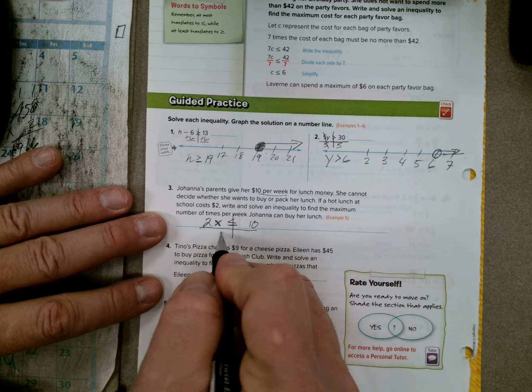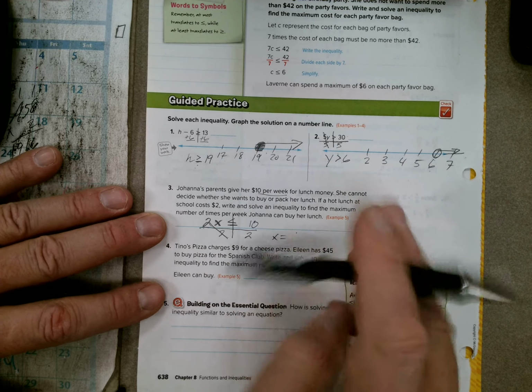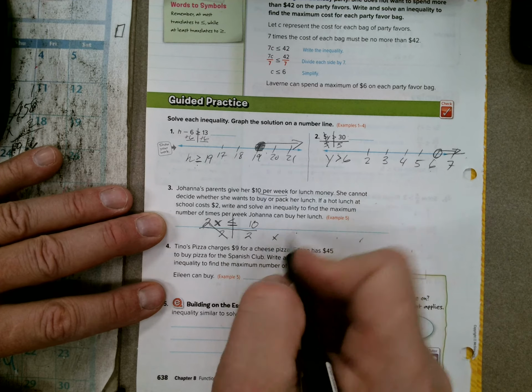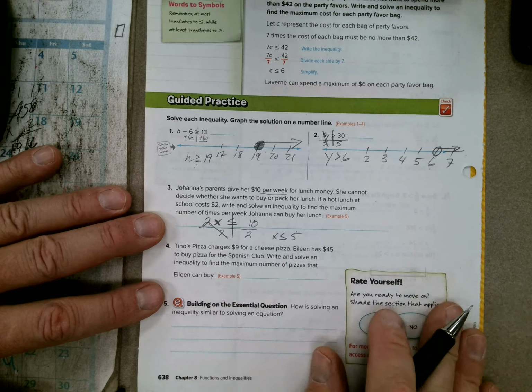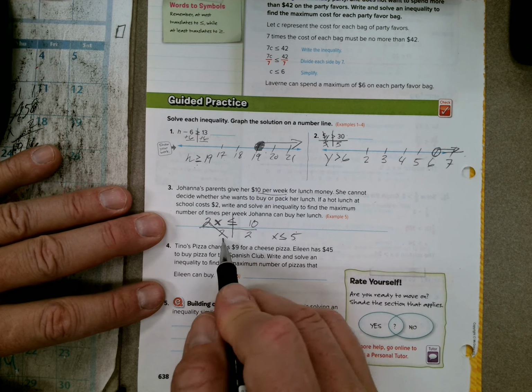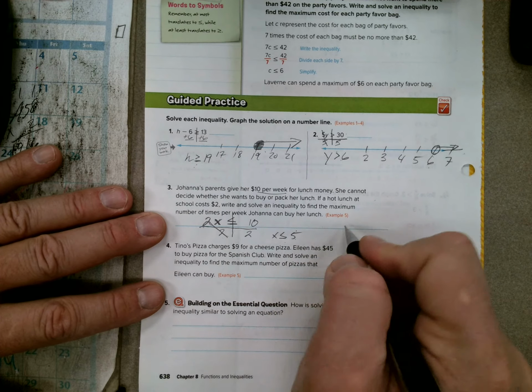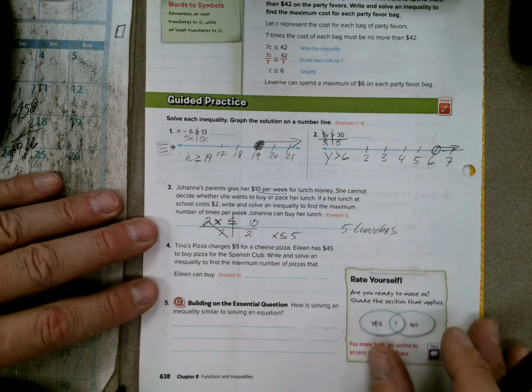So I'm going to divide both sides by 2. X is, well, I did it right there. I went too fast. Less than or equal to 5, right? So Jonah, the maximum amount of lunches she can buy is 5 lunches, right? Okay. No graphing there.